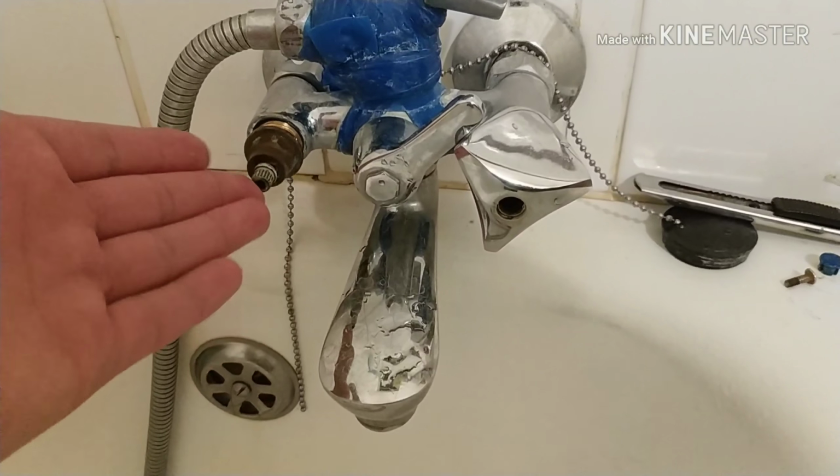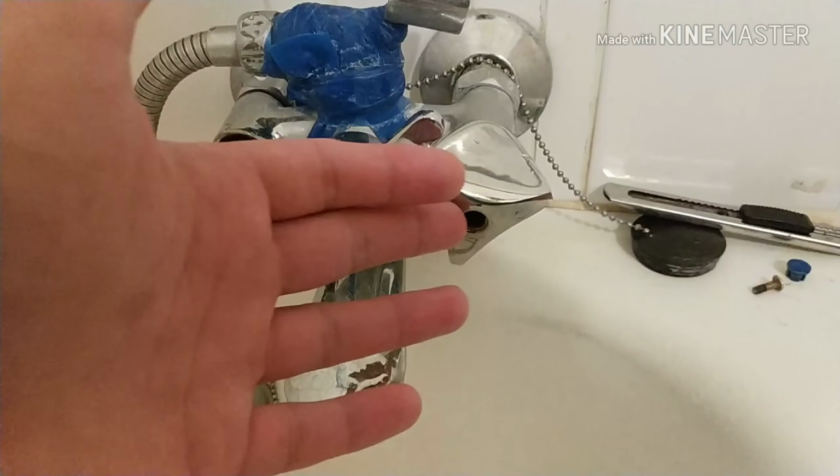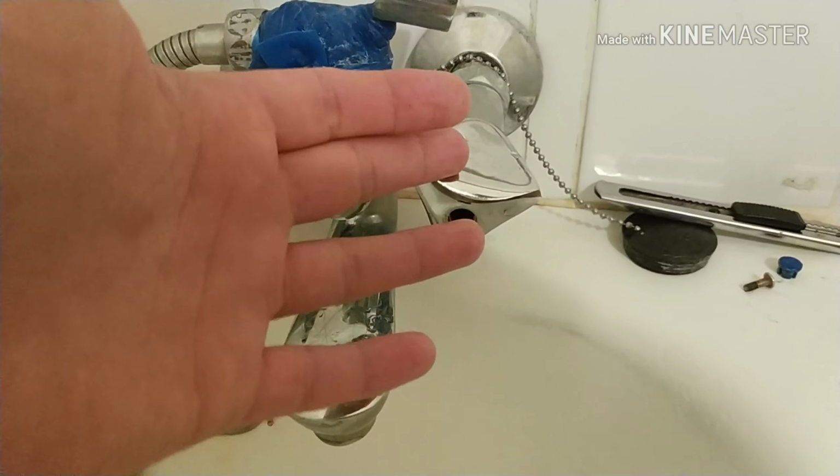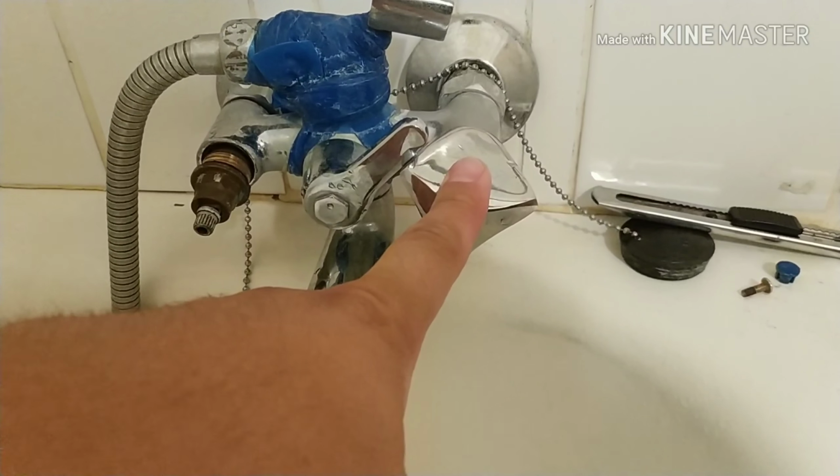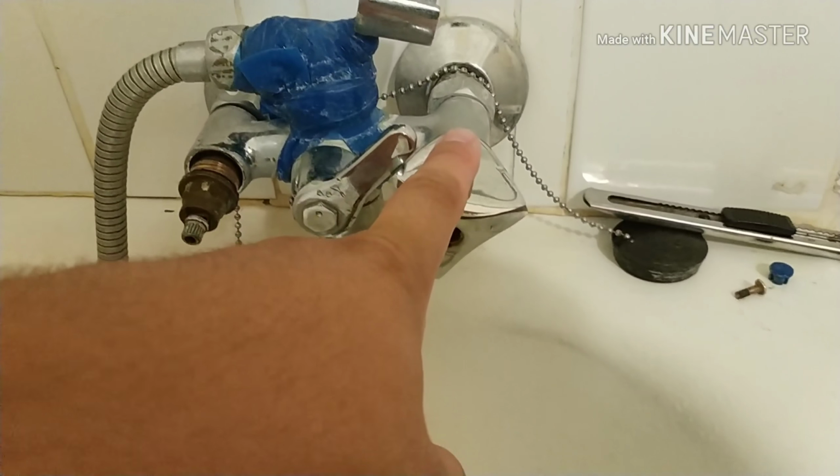And basically, it looks like the problem is not with the cold water flowing. The trouble might be that more hot water starts to flow this way. So the problem might be somewhere here. So now I'll be focusing here.